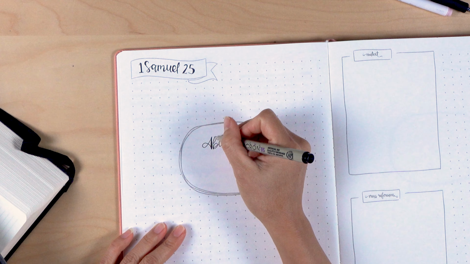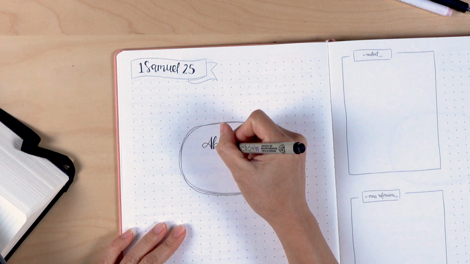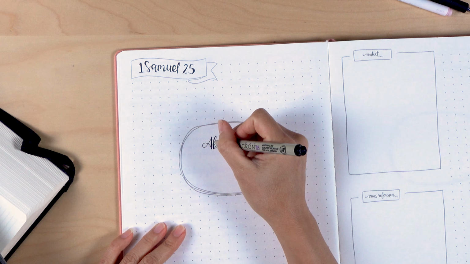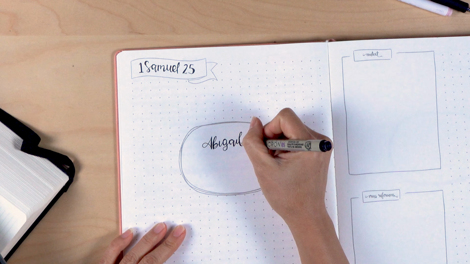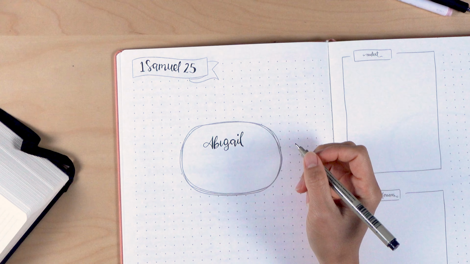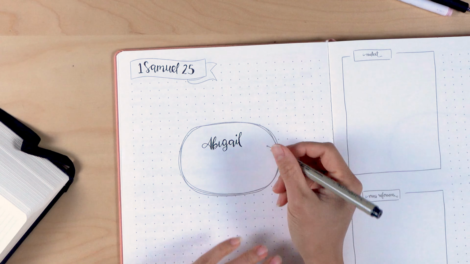Once again, I'm just going to thicken the lines that need to be thickened, the downstrokes basically. Sometimes I have to think which one needs to be thickened. Now, if you don't know how to do hand lettering, you can just write it down the way you want to. You don't have to be fancy. And I'm going to write down that text.